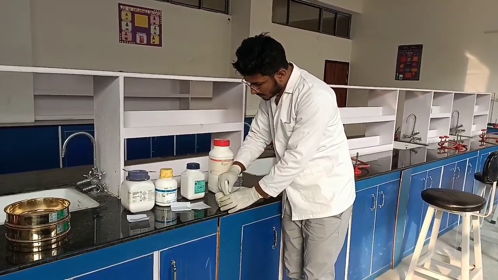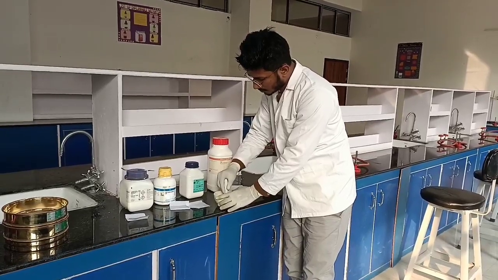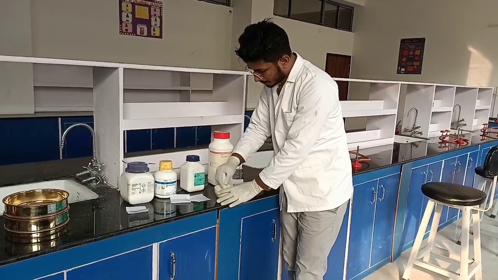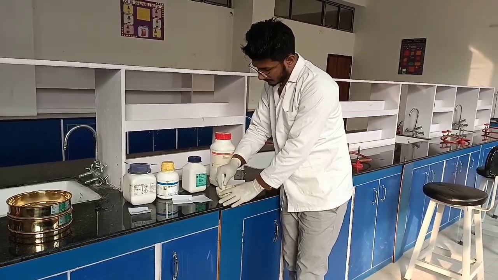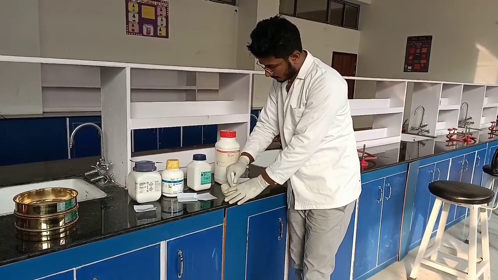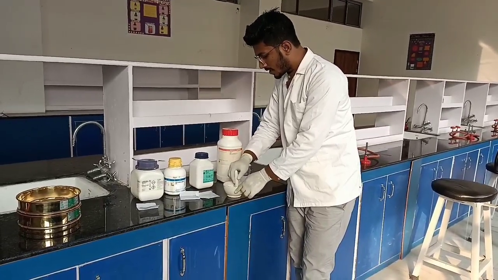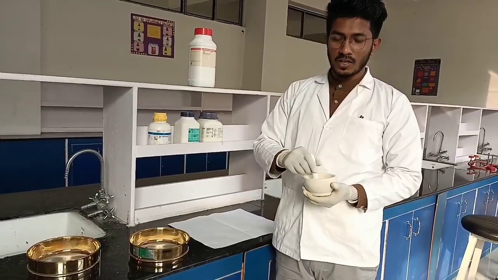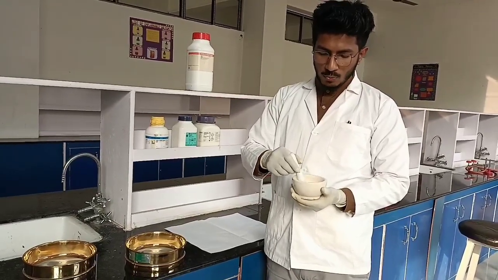And then we will again mix them properly. So trituration is a method of mixing of powdered drug. Along with that, it helps in size reduction as well. So अब ये थोड़ी देर करने के बाद ये अच्छे से मिक्स हो जाएगा. So after triturating it for some time, it is now properly mixed.